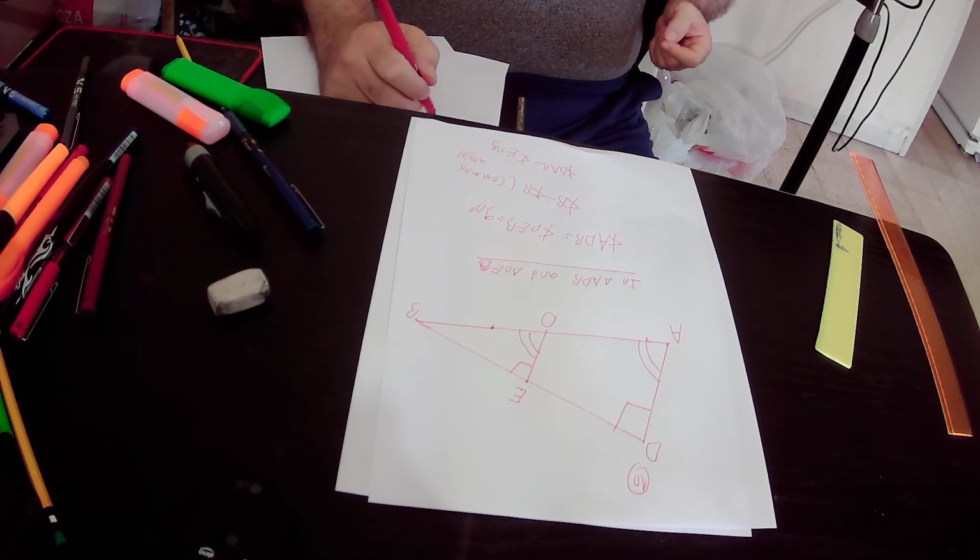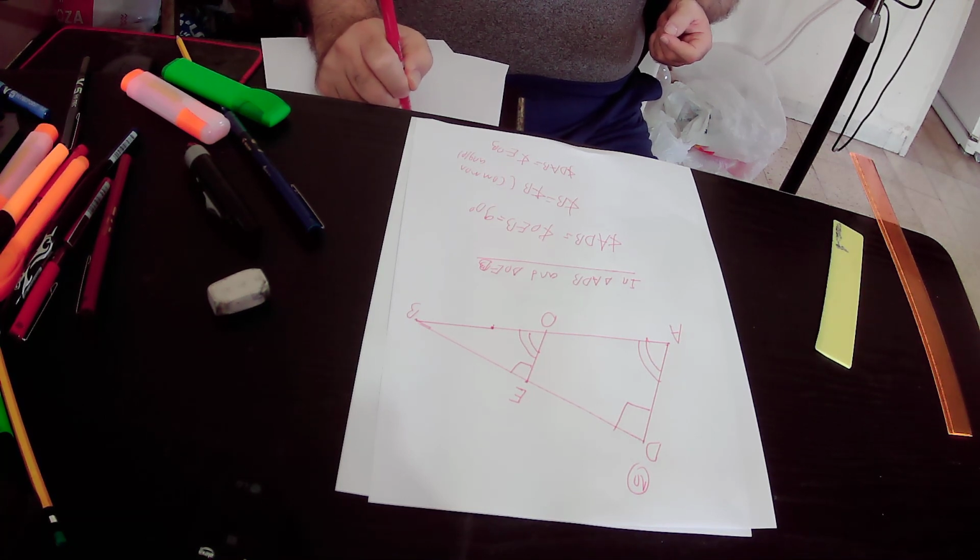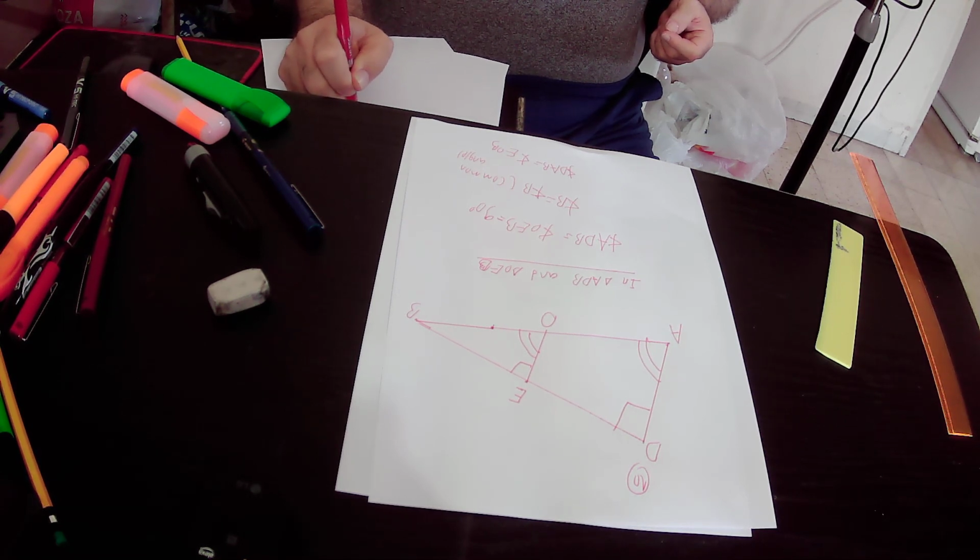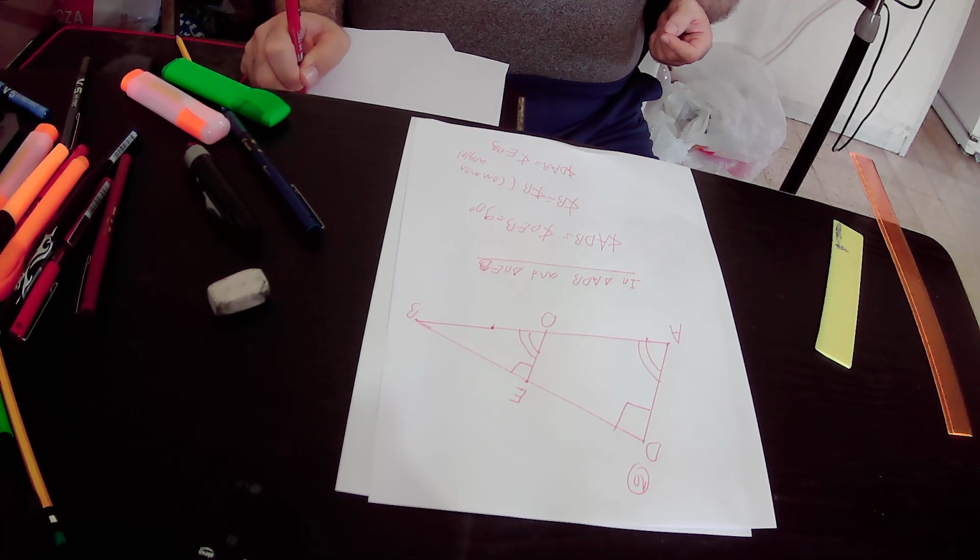Therefore, the big triangle, triangle ADB, is similar to the small triangle, triangle OEB.